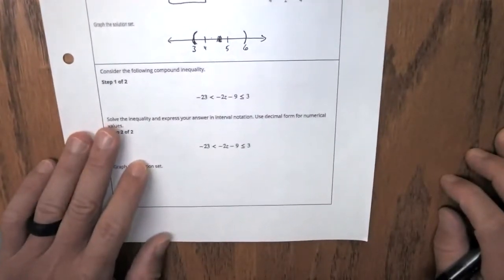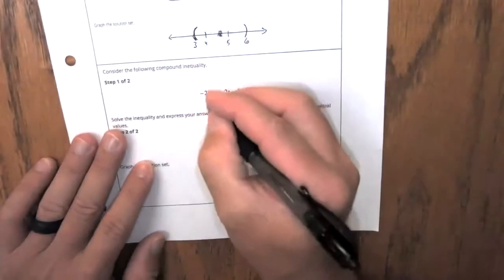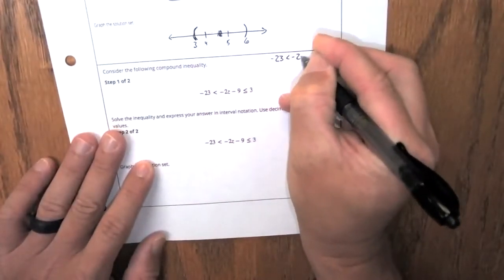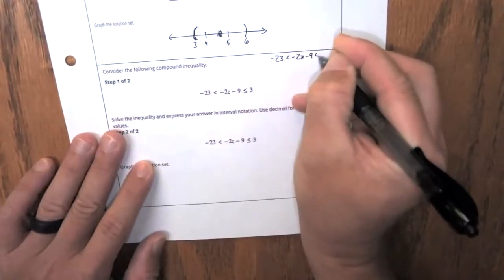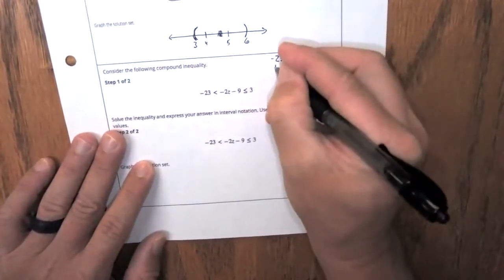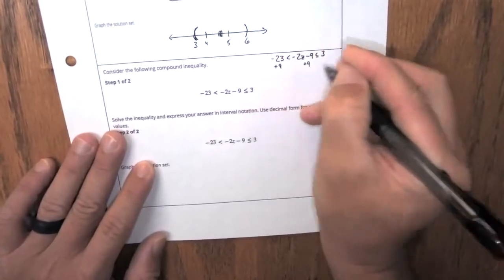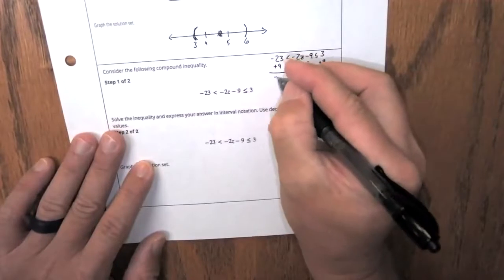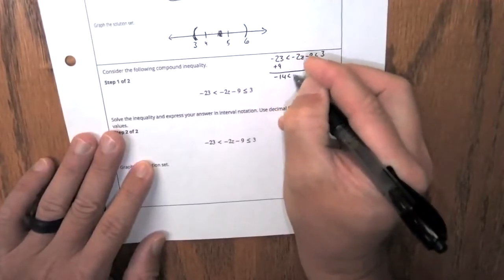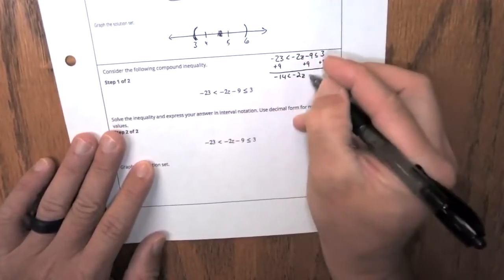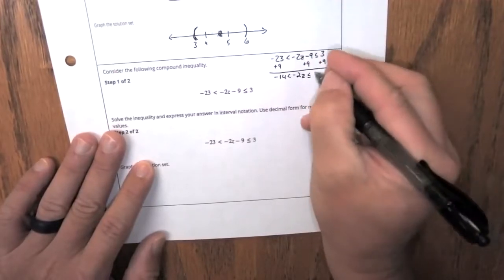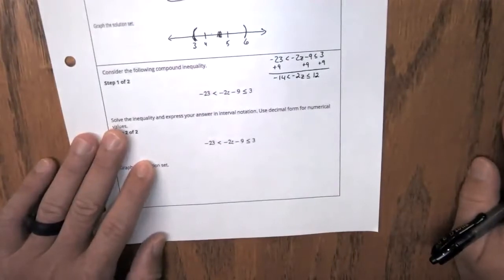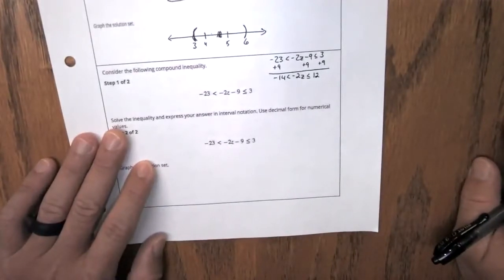Some things with inequalities is, we'll get to it right here, I guess. What do I need to do first? Add 9 everywhere. Negative 23 is less than negative 2z minus 9, which is less than or equal to 3. So I'm going to add 9. Is that right? What should I divide by? Negative 2.